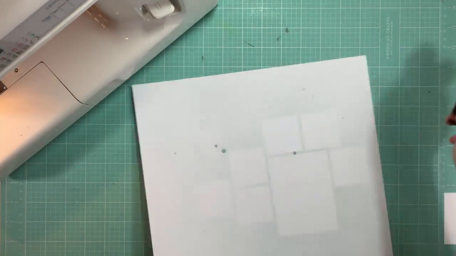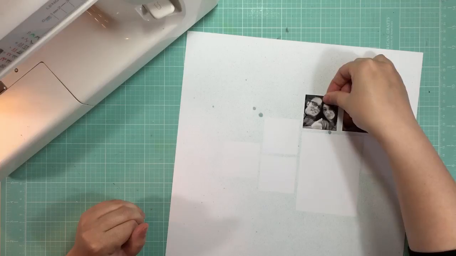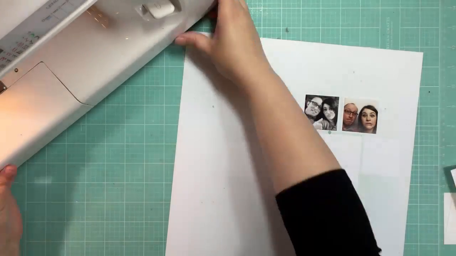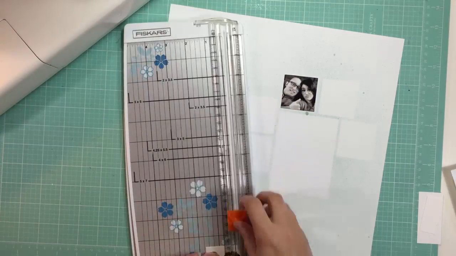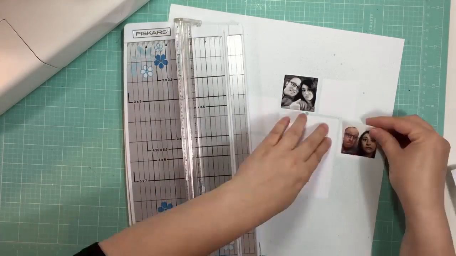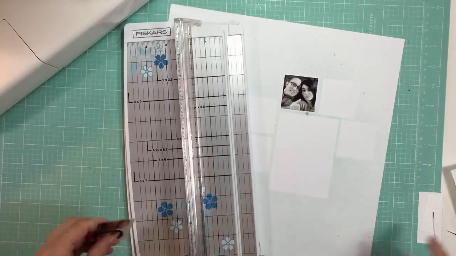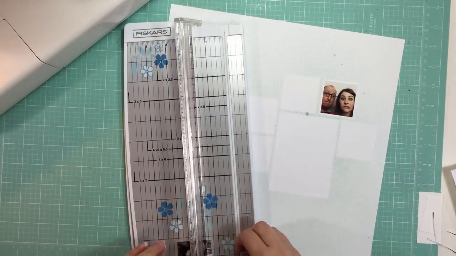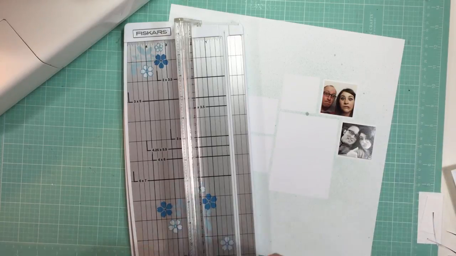I put my photos down to see how the white border looks, and I realized that the white border isn't as large as I would have liked it to be. So I'm going to cut my photos down just a little bit so that it gives it a little more of a border. I like the way that it looks better when I do that, so I'll cut all of them down.